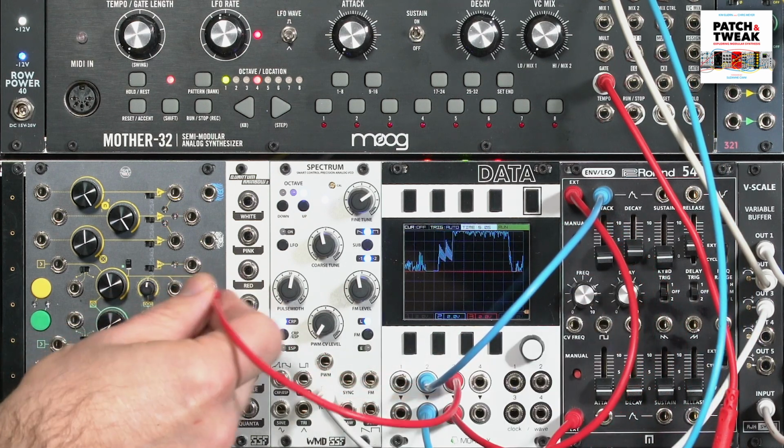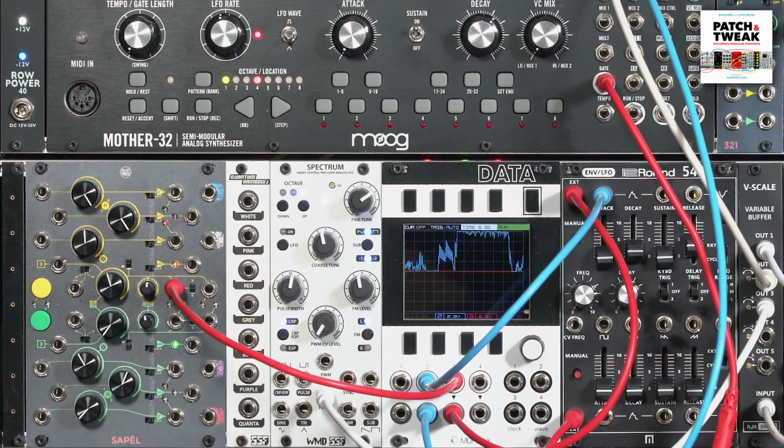So consider random voltage generators as an option to add a more organic, human, or just plain random feel to your music and sounds.